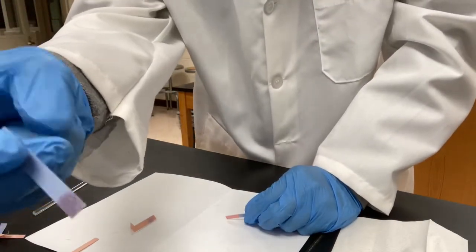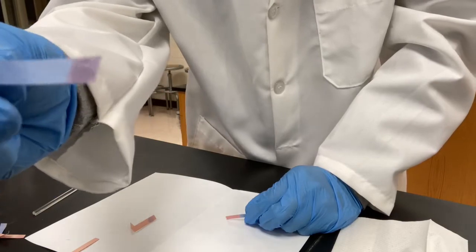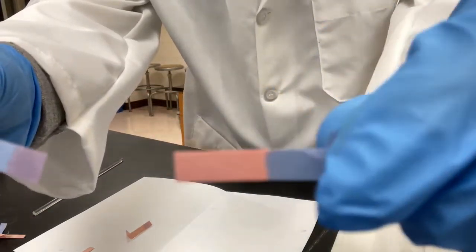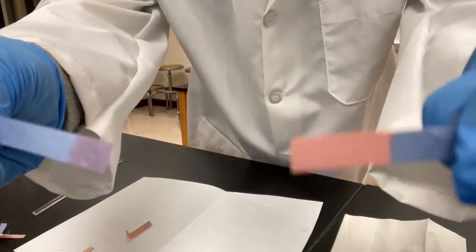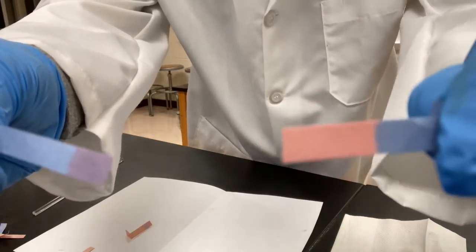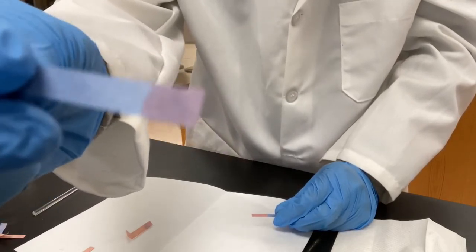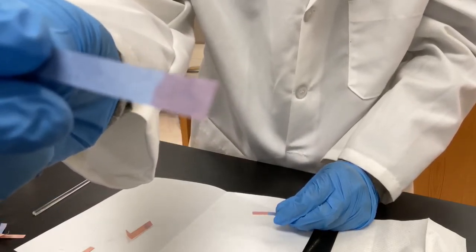Look at it. Oh, it changed a little bit. Well, compare what a change an acid will cause to the blue paper. This is not changing. It changed a little bit, not too much.